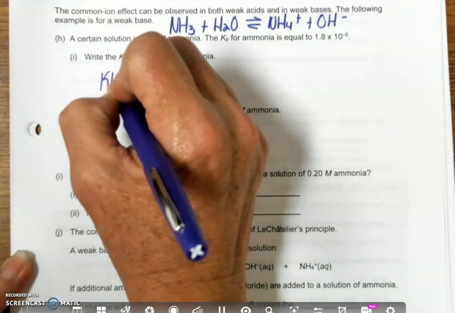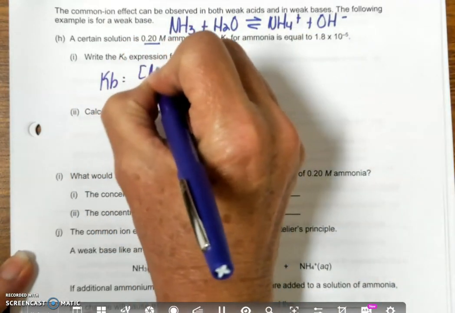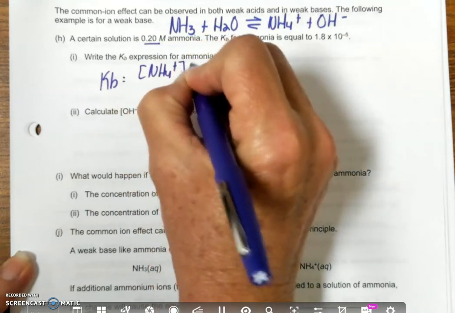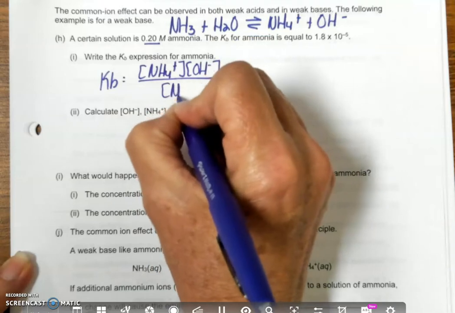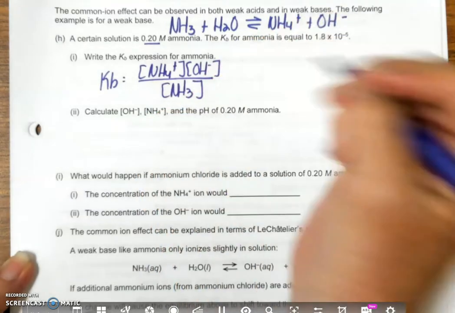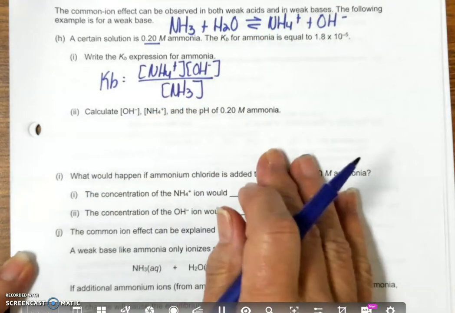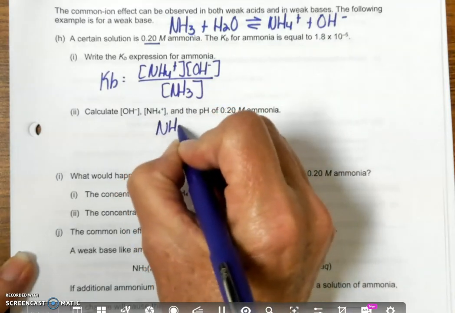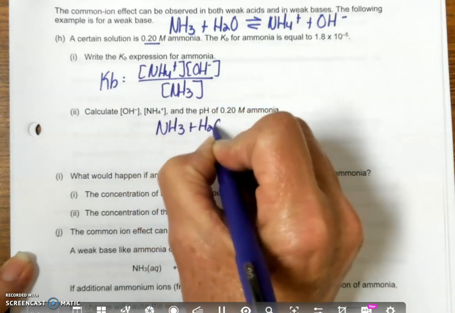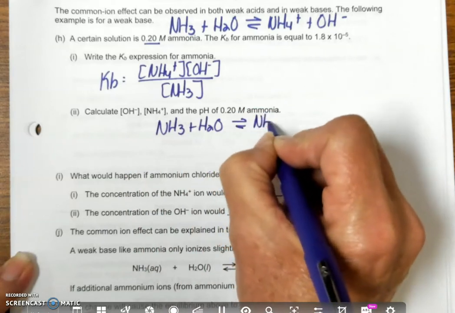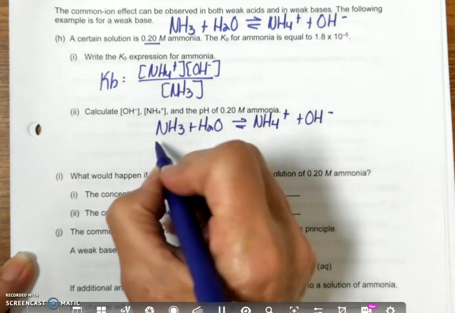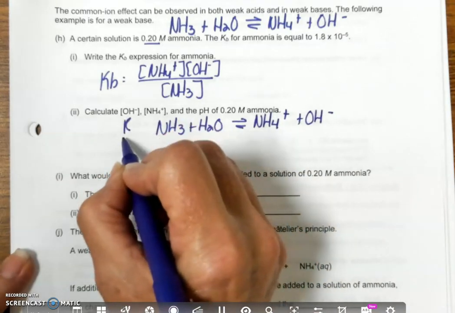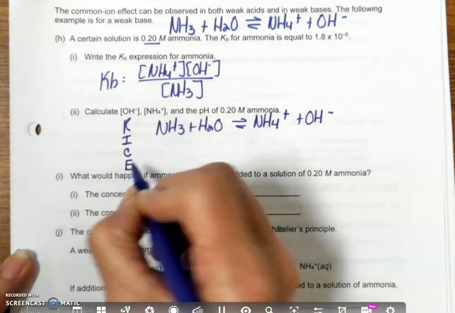So Kb for this expression will be NH4 plus times OH minus over NH3, right? And if I want to calculate this, I'm going to go ahead and do the RICE table for this one, because bases, I think, for whatever reason, are just a little bit harder for students to see. So I've got RICE right here.